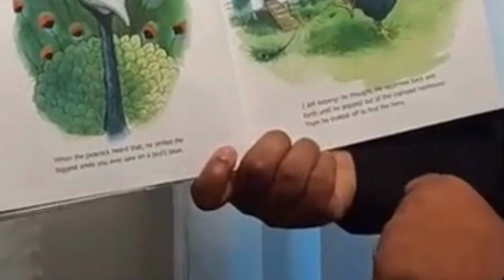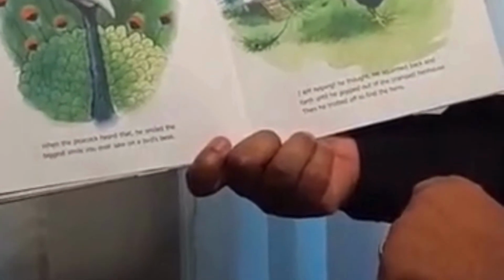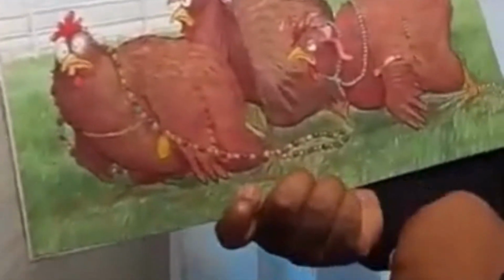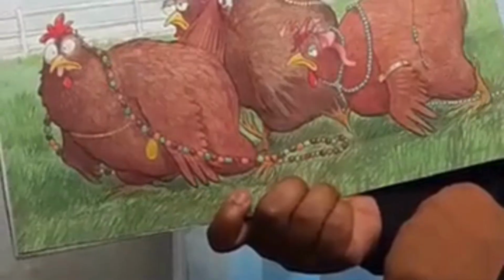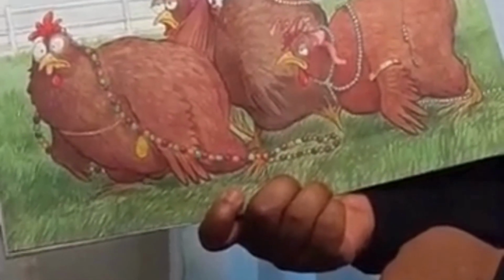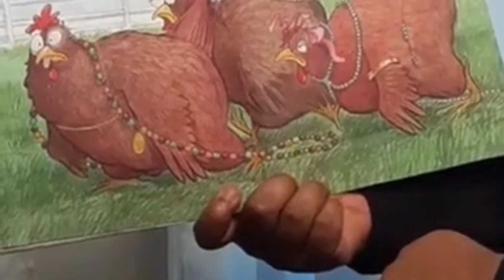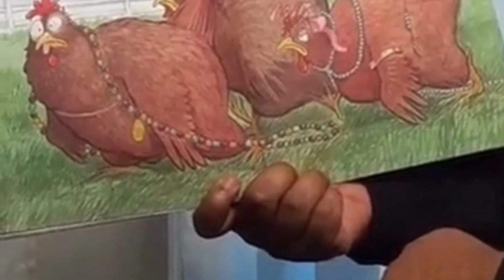When the peacock heard that, he smiled the biggest smile ever seen on a bird's beak. "I'm helping," he thought. He squirmed back and forth until he popped out of the cramped hen house. Then he trotted off to find the hens. The exhausted hens were all clucked out. Every feather was out of place. "What a day. We couldn't get one car to stop." "It's true. Why, most of them didn't even slow down."